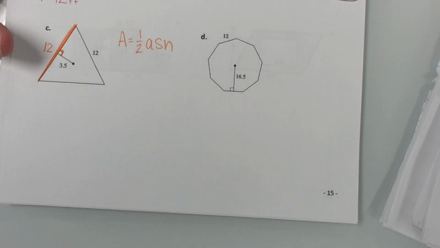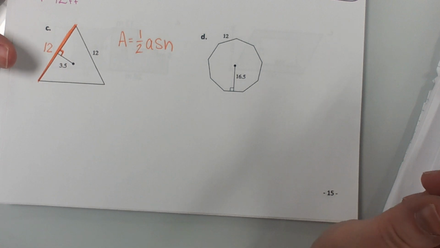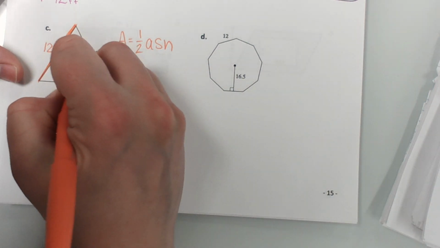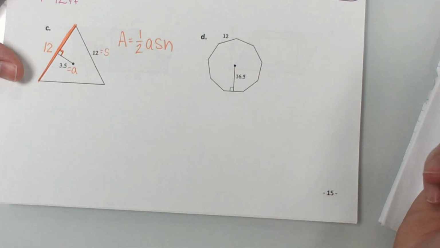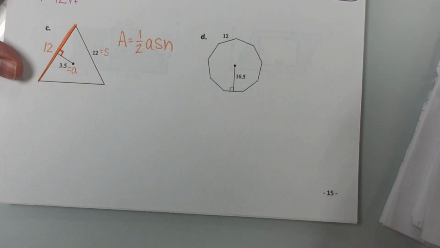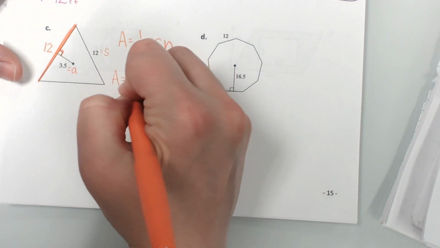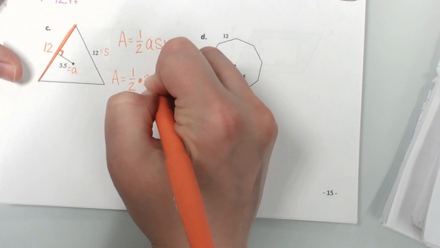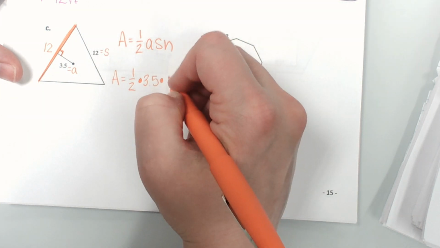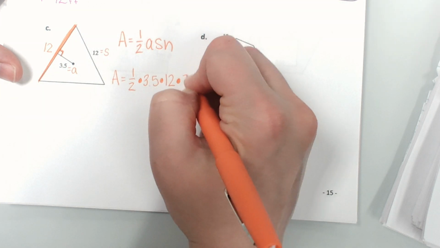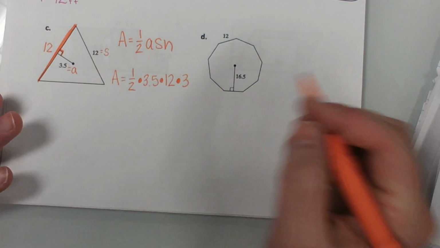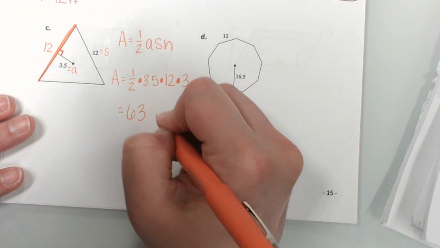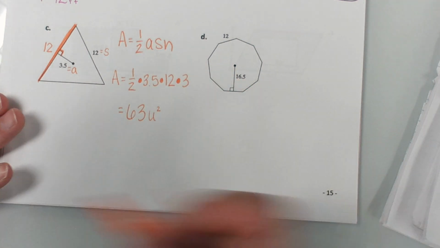Do we know the apothem? Is that 3.5? That's what the 3.5 is. Do we know the side length? That's what 12 is. What's n? 3 is a triangle. 63? Assuming I did my math right.